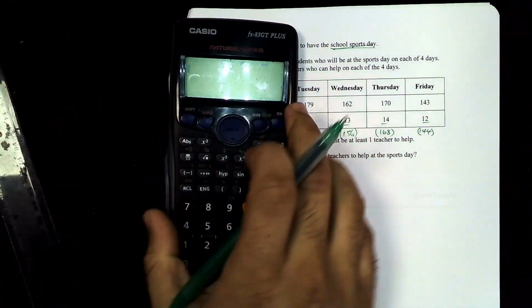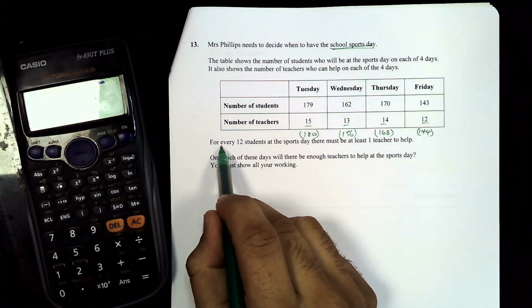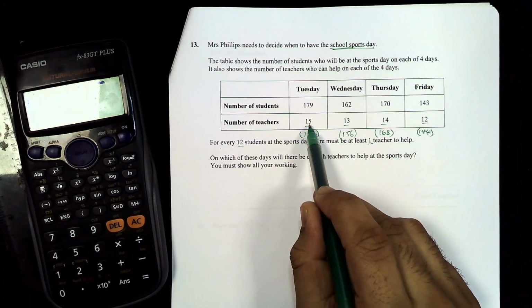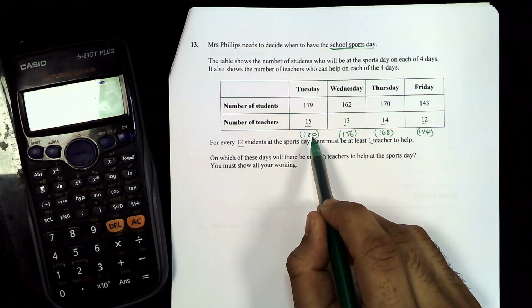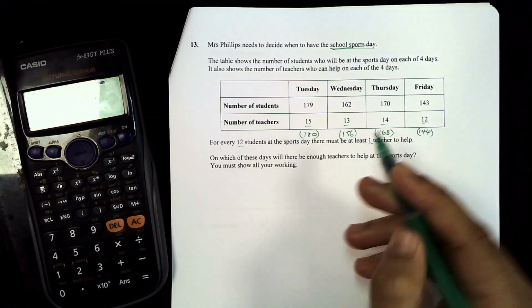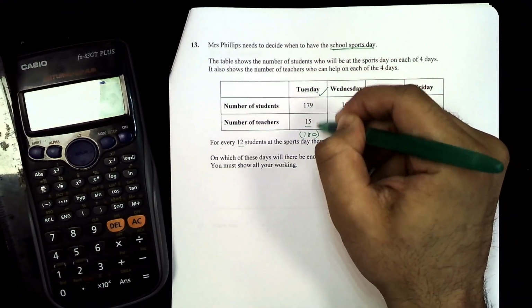So what I've just worked out is, for it to be safe, there has to be one teacher for every 12 students. So with 15 teachers, we can have 180 students. As long as this number here is less than 180, then it's all good. So I'm going to put a tick there. That day is all good.